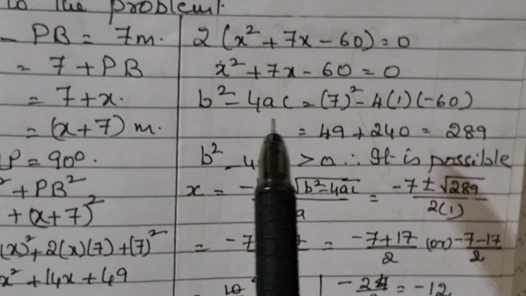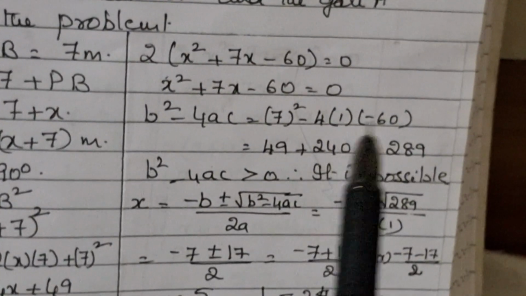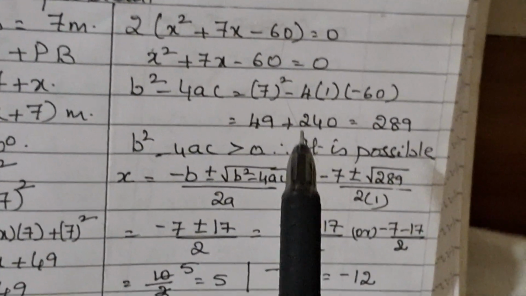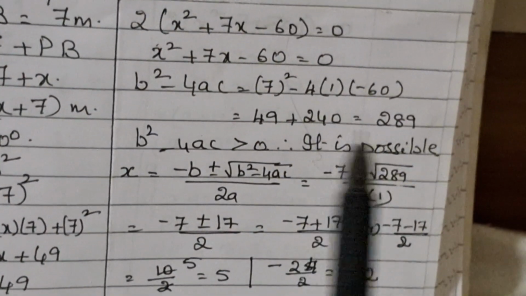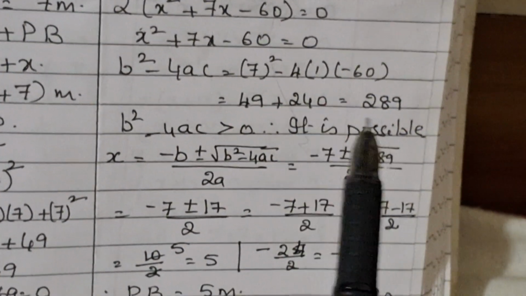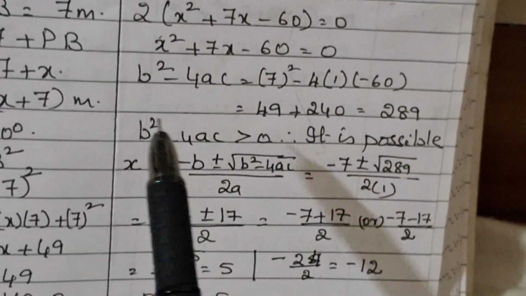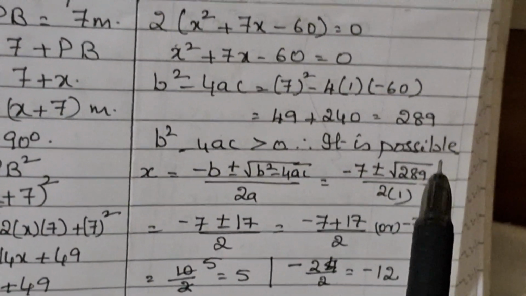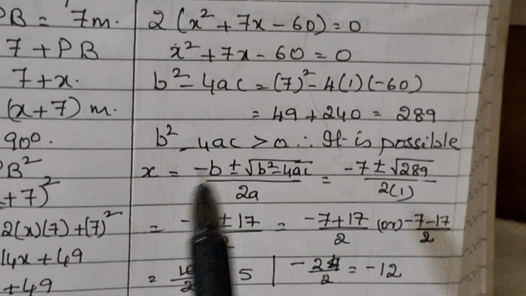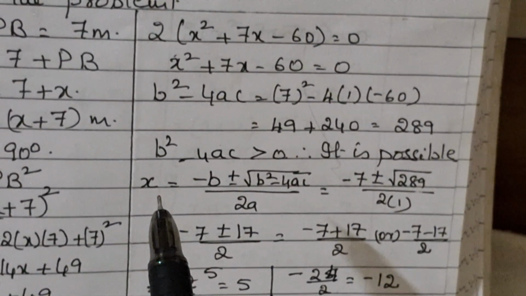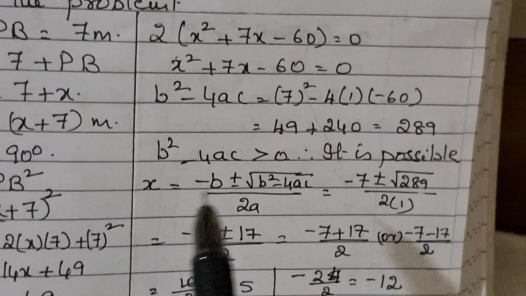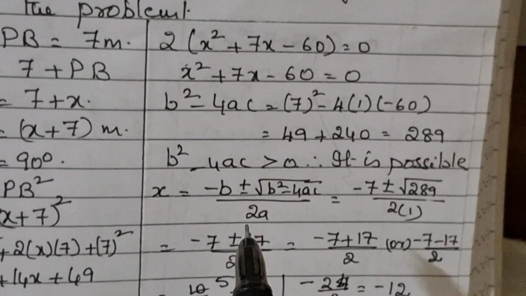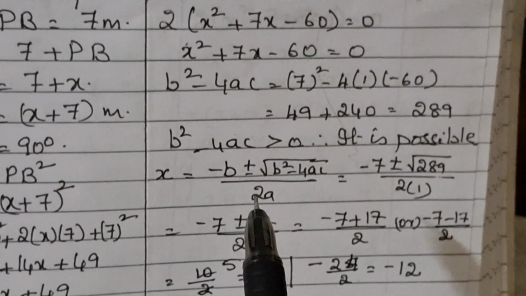So b square is 7 square minus 4 into a is 1 into c is minus 60. 49 plus 240, that is 289. 289 is a positive value, so b square minus 4ac is greater than 0. Therefore, it is possible to erect the pole. So x is equal to minus b plus or minus root of b square minus 4ac by 2a, the formula which we have learned.